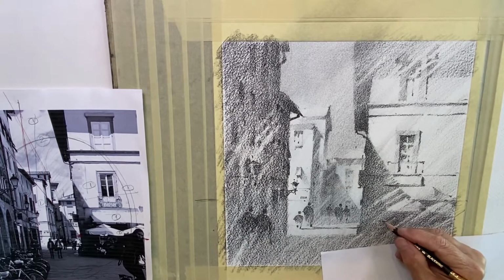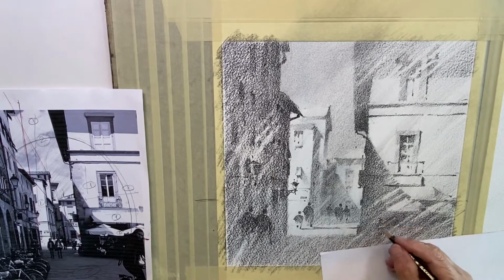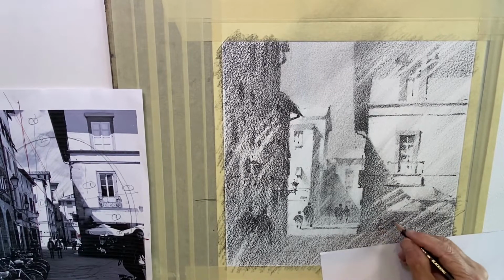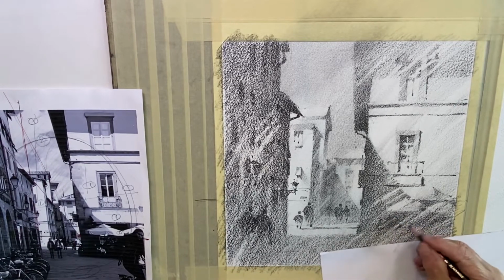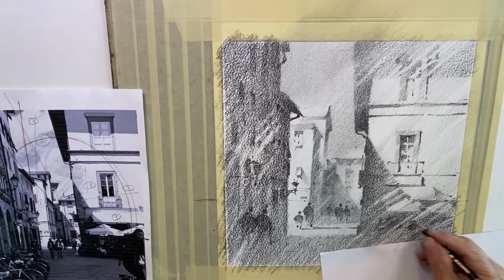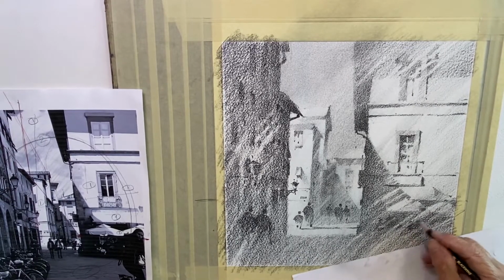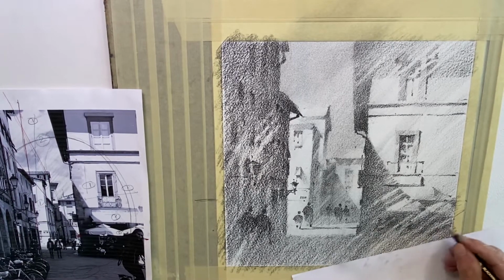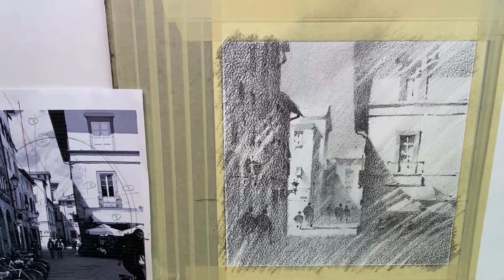Same thing over here. There is this really busy, fantastic little restaurant. So I'll just imply some people sitting at a table with really just some scruffy dark marks, no detail at all, really no need. Just so you get the idea.